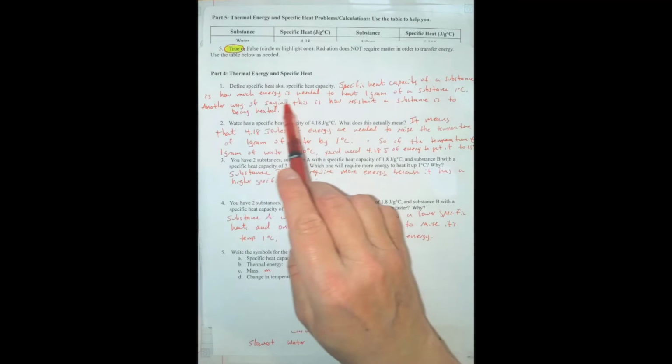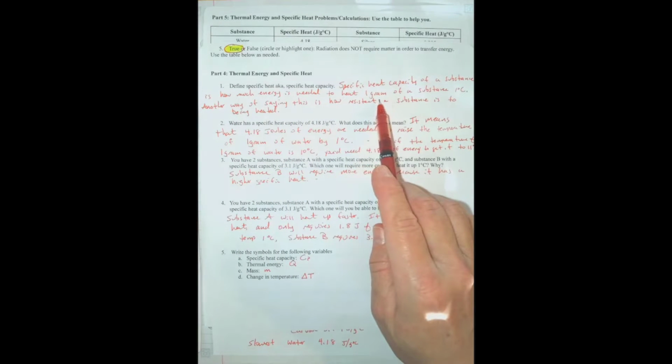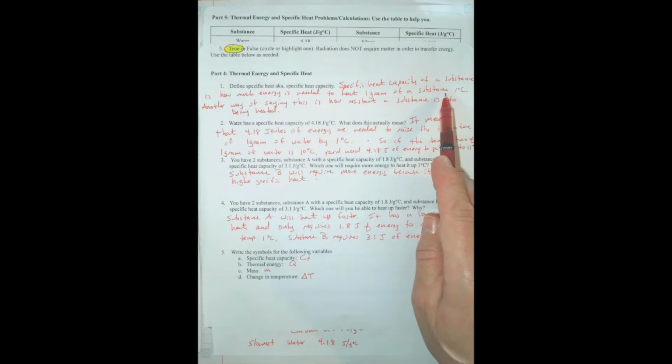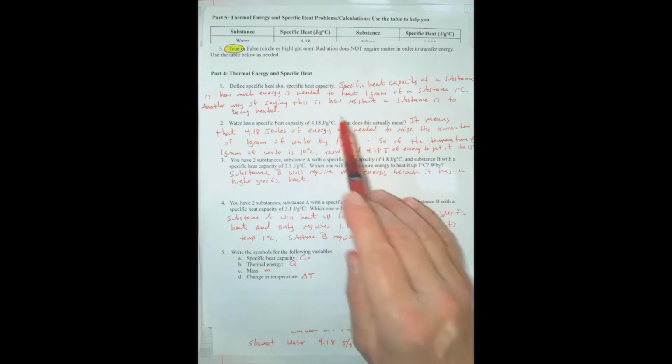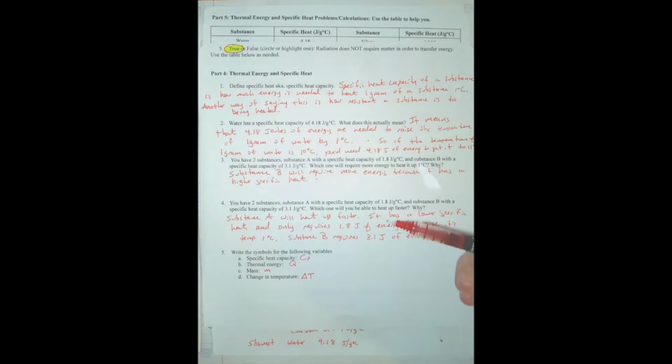What it says is the specific heat capacity of a substance is how much energy is needed to heat 1 gram of a substance 1 degree Celsius. Another way of saying this is how resistant a substance is to being heated. The more resistant it is, the higher its specific heat. So if you have something with a specific heat of 10 and something with a specific heat of 1, it means that the specific heat of 10 is harder to heat up. And as far as I know, I don't know if there are any substances that have specific heats that high. I should probably learn that.